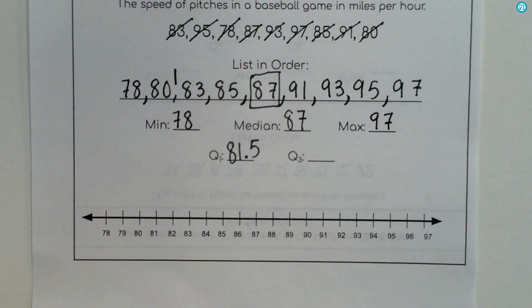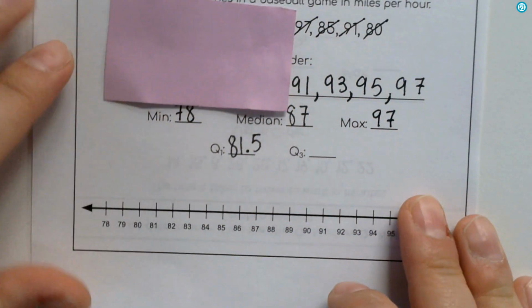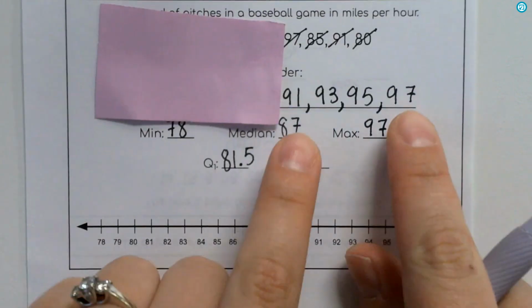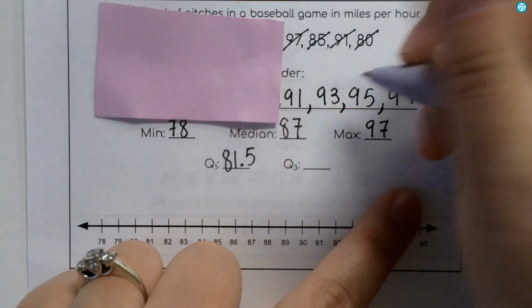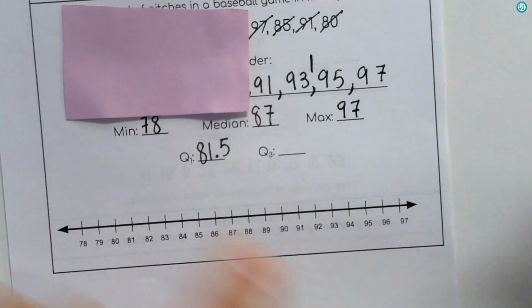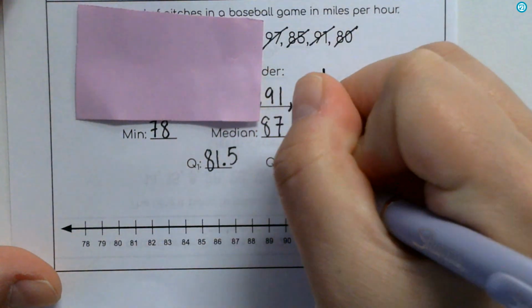Then, for the upper quartile, I'm going to do the exact same thing. I am not going to include 87 in the upper half of my data because it's right in the middle. So I'm going to go halfway in between these guys, 91, 97, 93, and 95. It's going to be halfway in between 93 and 95. Halfway in between those two is 94.